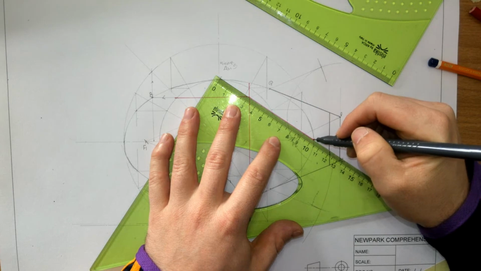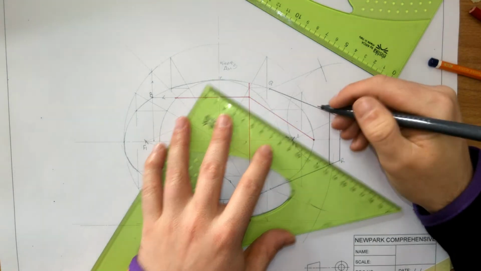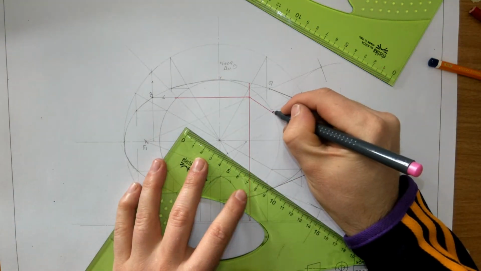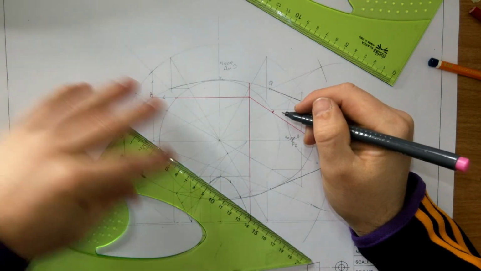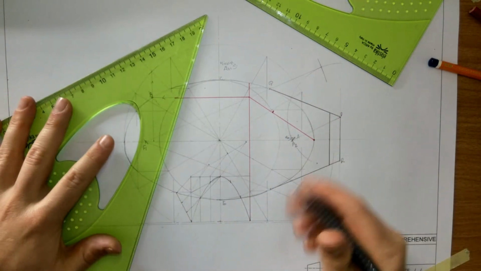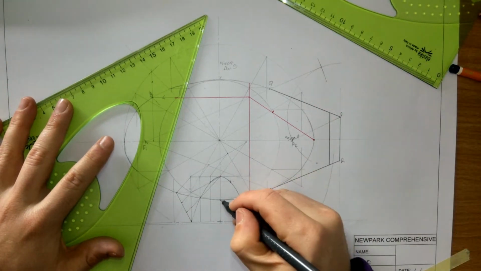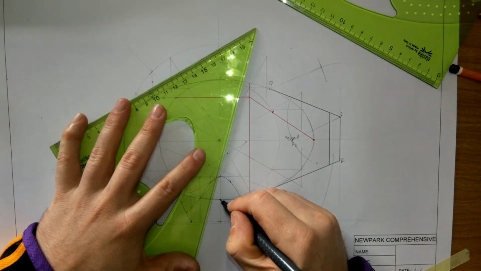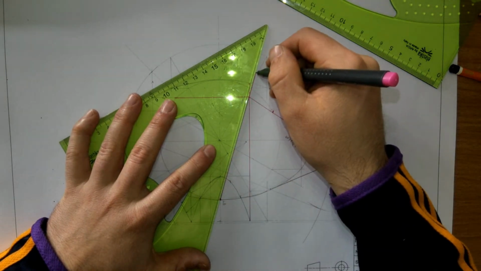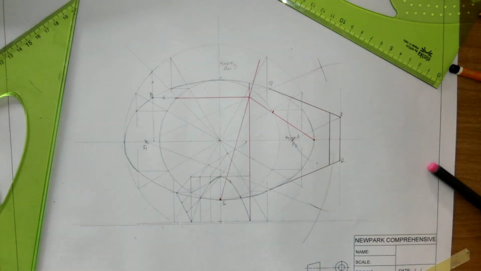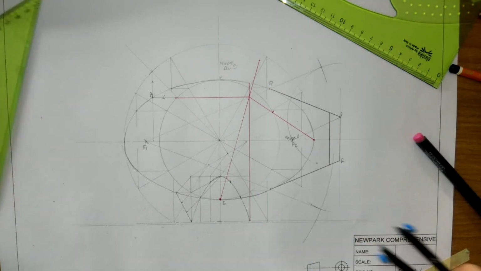Okay, now there's the center point for the radius 8 circle. Okay, then we have to join point E here through this center here. So that's a light line. Okay, now radius 24, radius 8 circle.